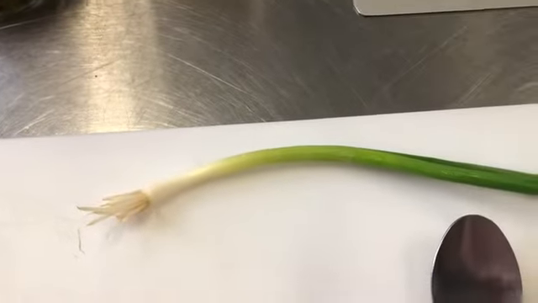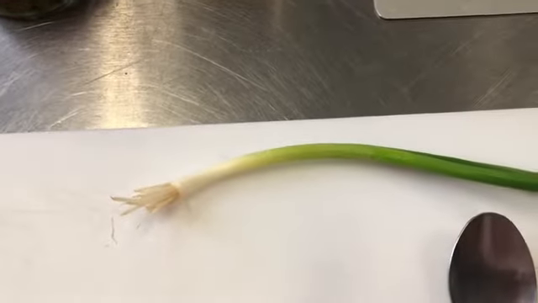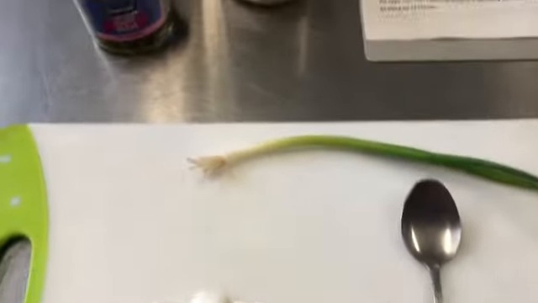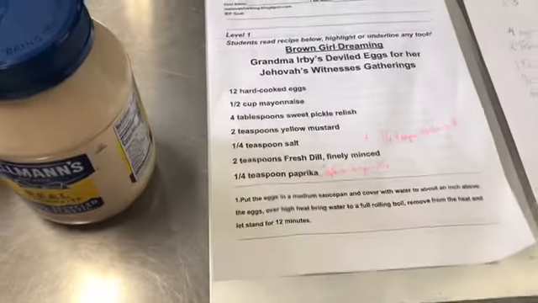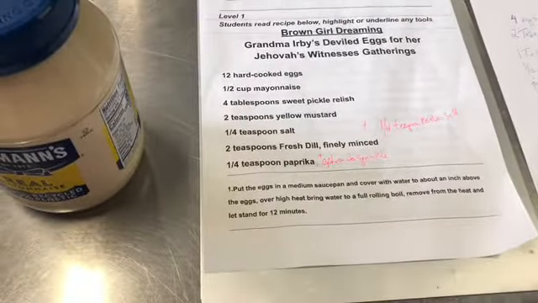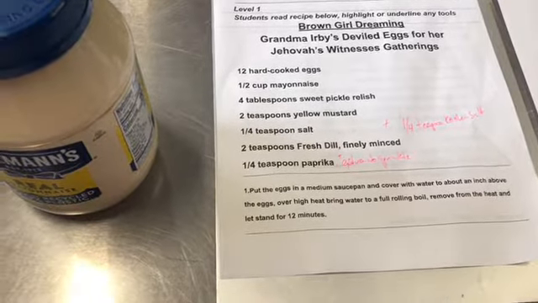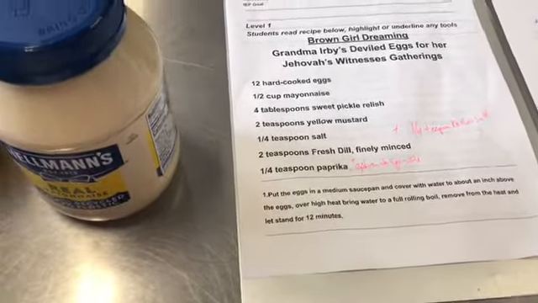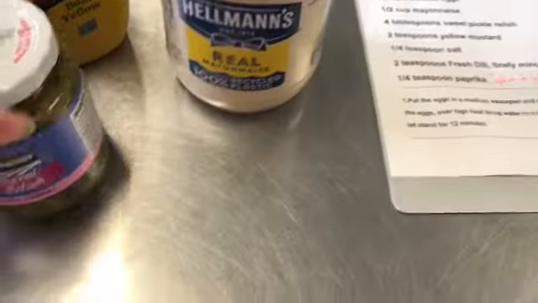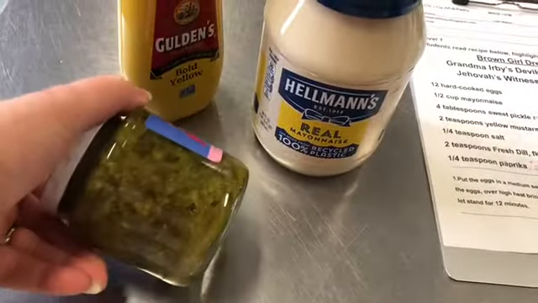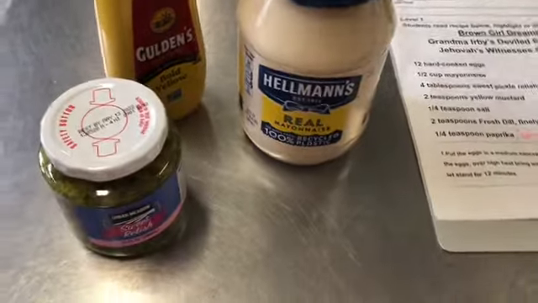Now, that's the type of thing that I want you guys to realize, that when you're in the kitchen, if you have a recipe and you don't have all of the ingredients, you need to know what you can substitute. So dill is a flavoring, and a lot of times relish, sometimes our relish is dill relish and has dill in it.